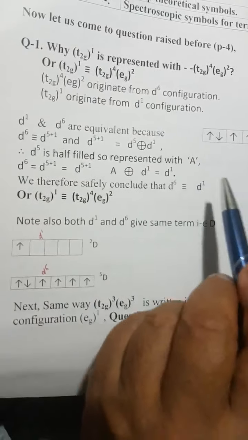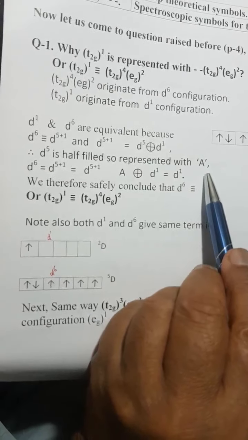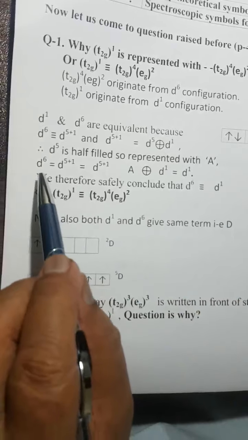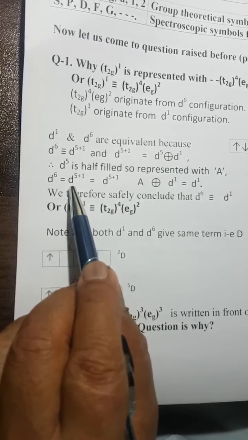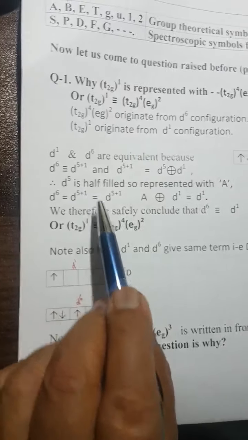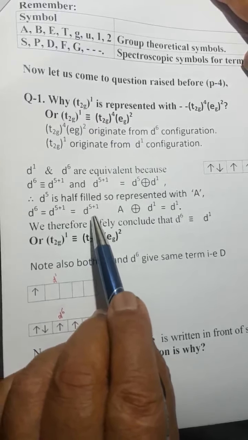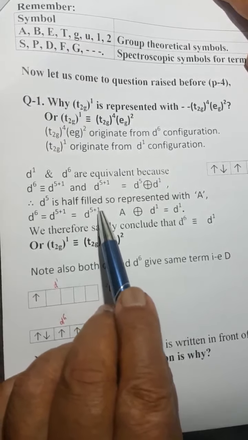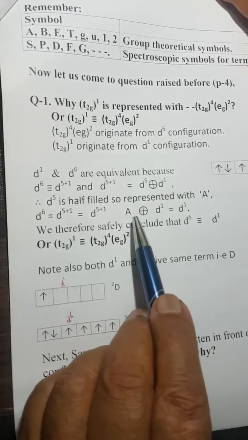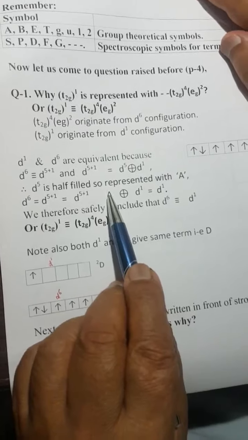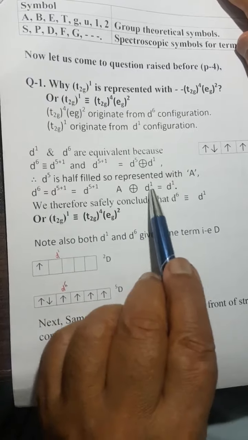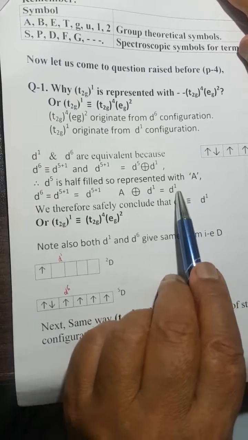Okay, so d5, which is half filled, can be represented with A. So we come to this conclusion. d6 is equal to d5 plus 1, which means d5 half filled, A, plus d1 equal to d1.